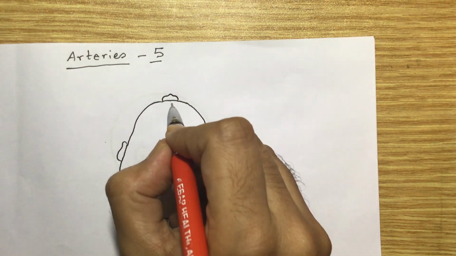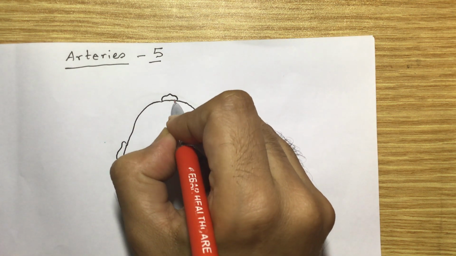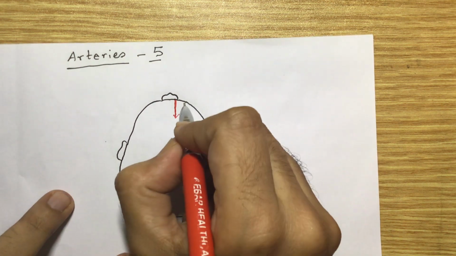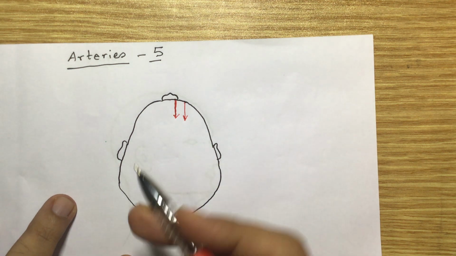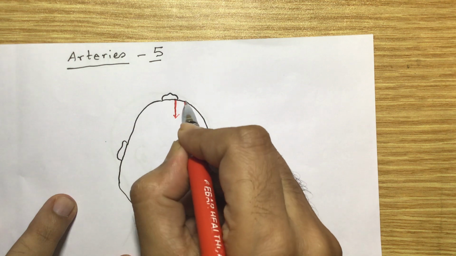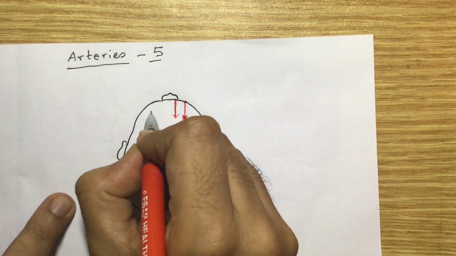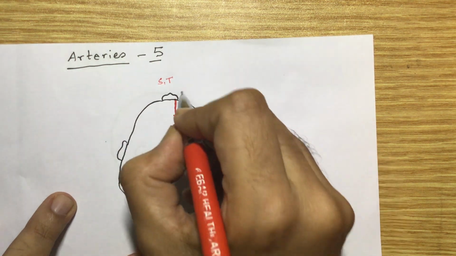Now, what are the branches? Suppose it's the midline. The first two arteries are coming from the orbit. They ascend above like this. The first one, this one, is supratrochlear.